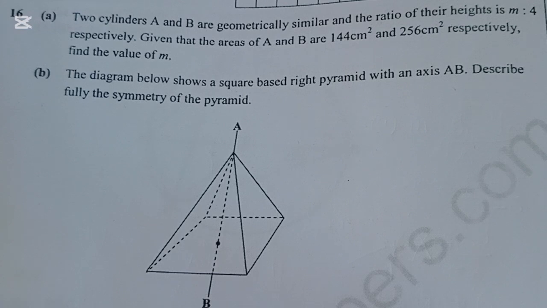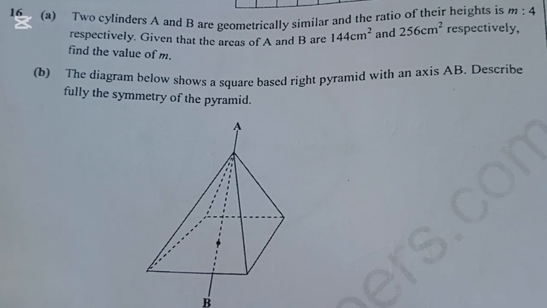Cylinders A and B are geometrically similar and the ratio of their heights is m to 4 respectively. Given that the areas of A and B are 144 centimeters squared and 256 centimeters squared respectively, find the value of m.